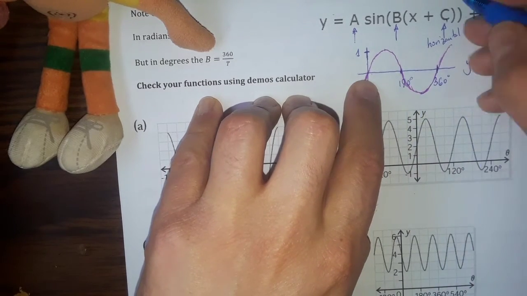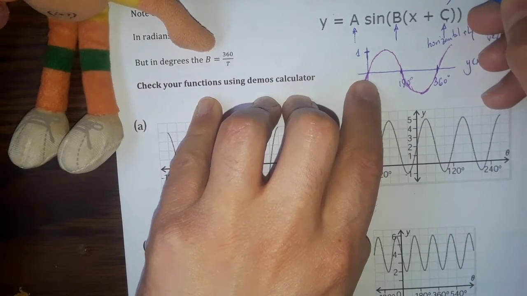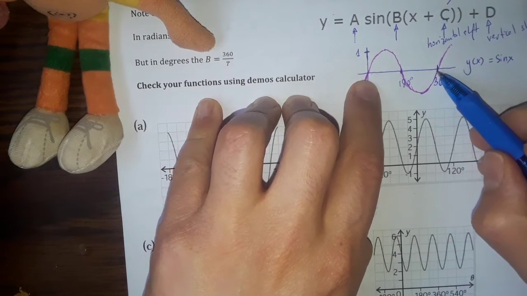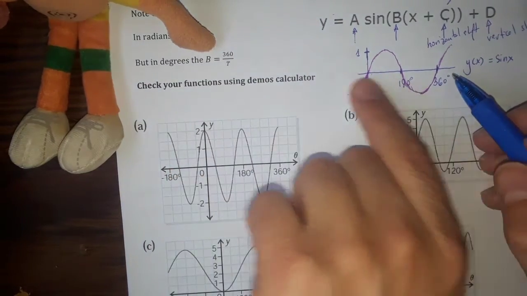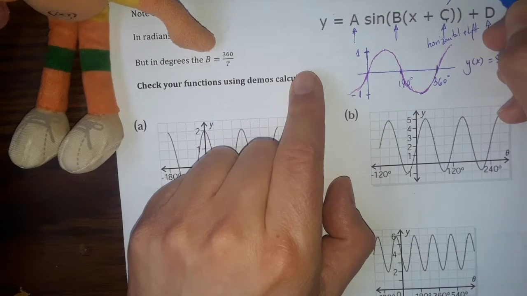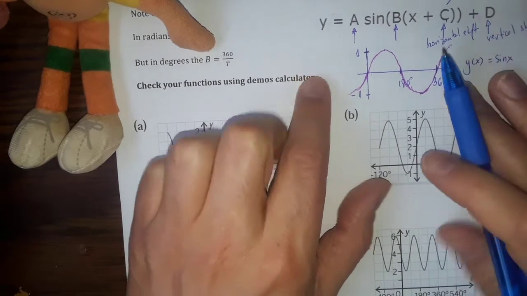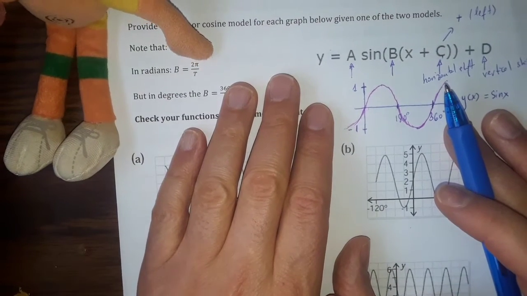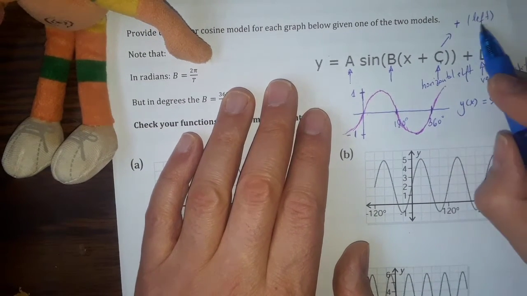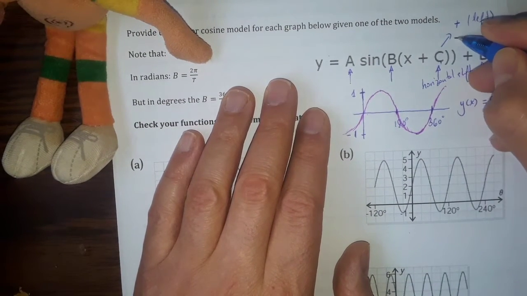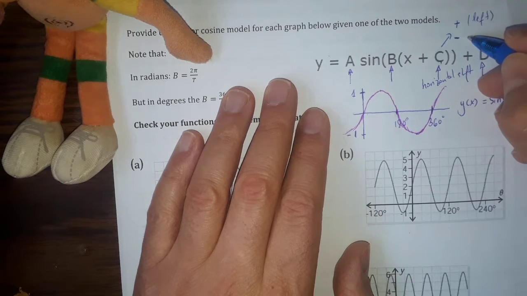If it's positive, the shift would be towards the left. It's not intuitive. You would think it would work the other way, but it does work this way. So positive is left. If it's negative, it's right.